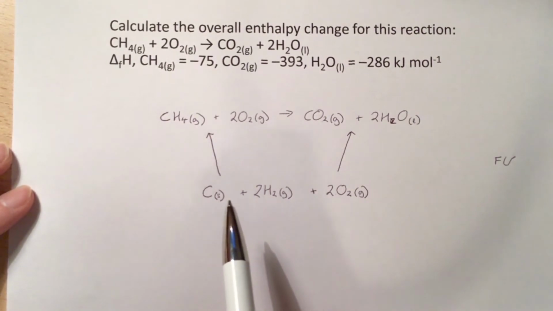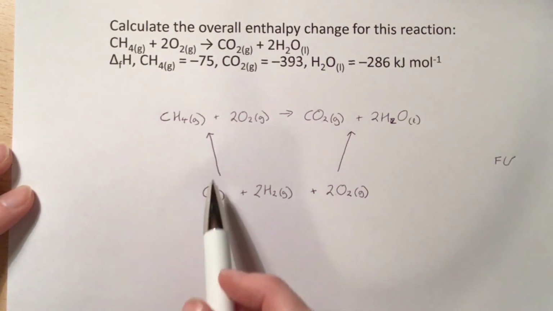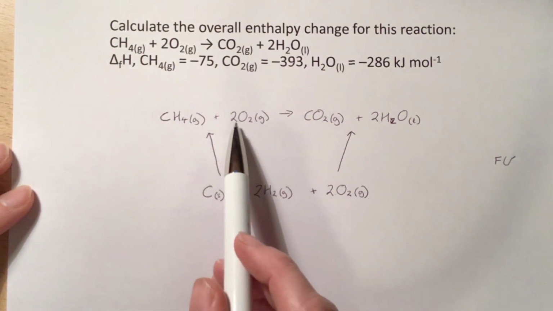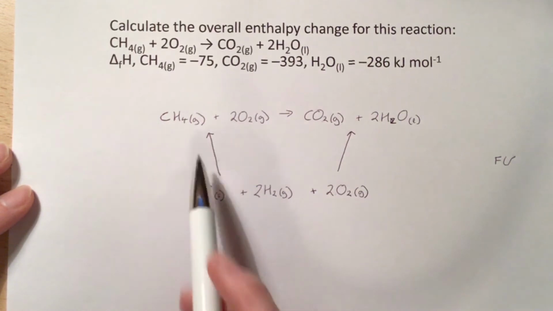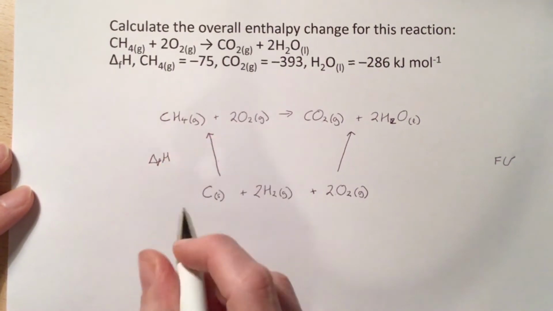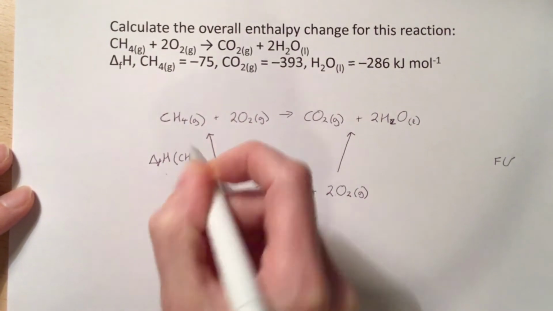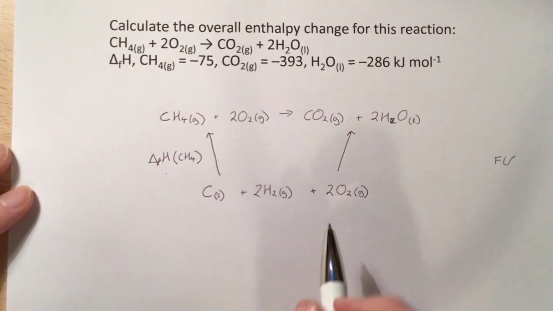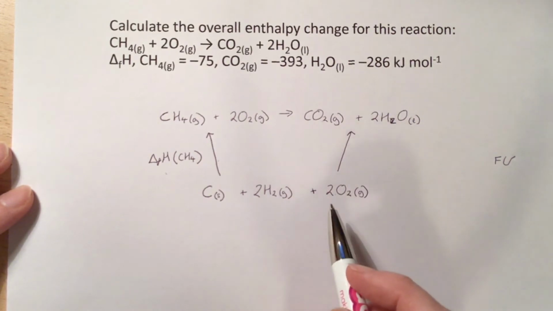Then we need to think about what each of these arrows represents. Over here, we're forming methane, CH4, and we're not really forming the oxygen because there's no change here. So here we're only really forming the methane. So the enthalpy change of formation of methane, and there's only one methane, so there's only one enthalpy change of formation. On this side, we're forming carbon dioxide and we're forming 2 waters.